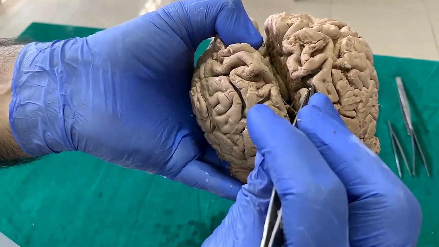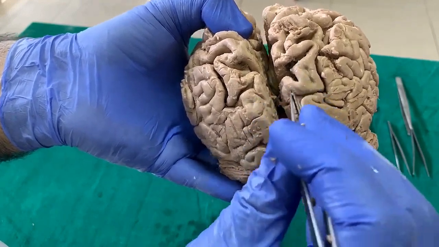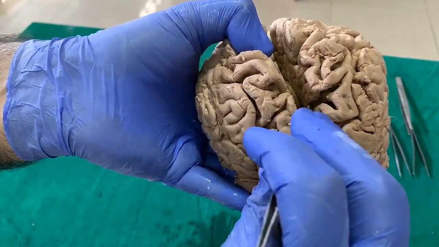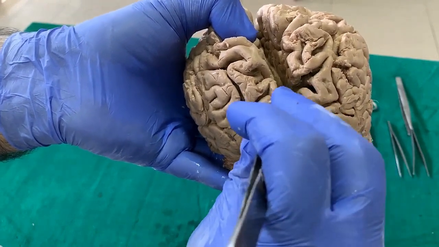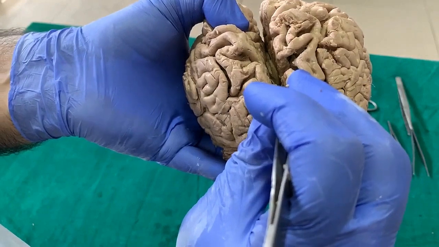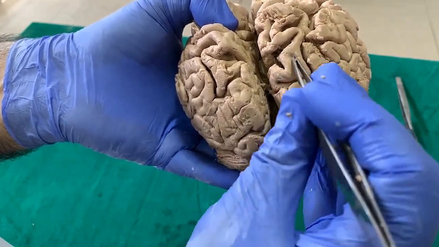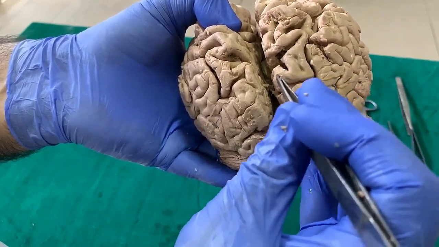As you can see, it is extending onto the superolateral surface, and there is a gyrus surrounding that. The gyrus surrounding the extension of the parieto-occipital sulcus on the superolateral surface of the cerebral hemisphere will be known as arcus parieto-occipitalis.